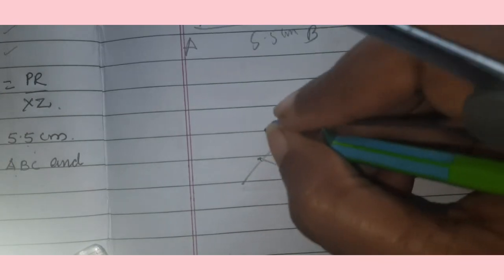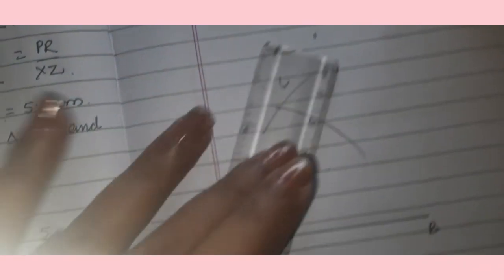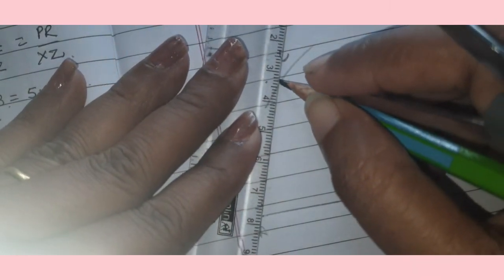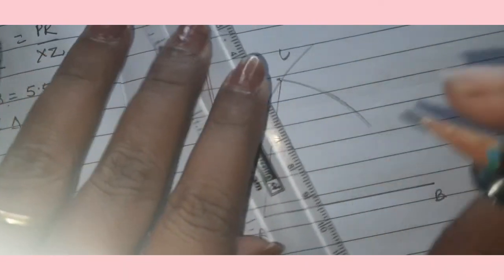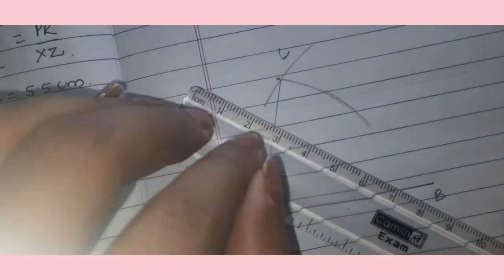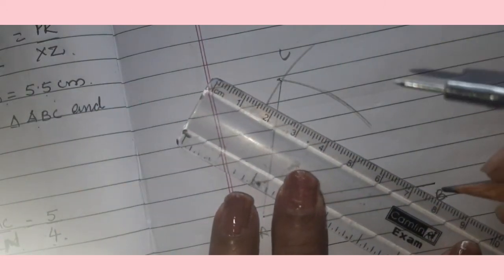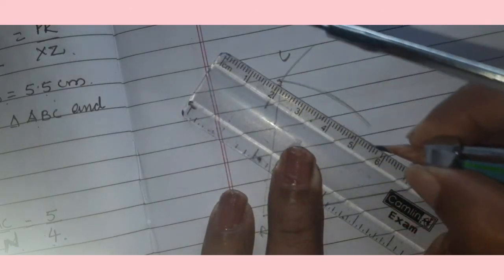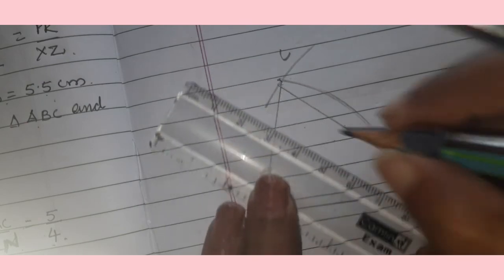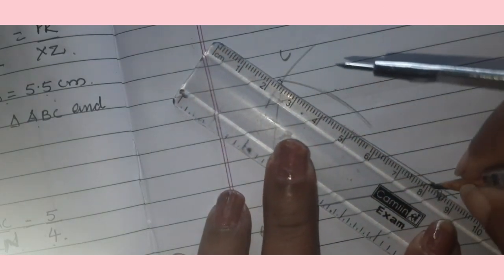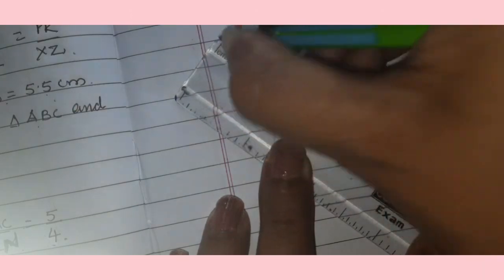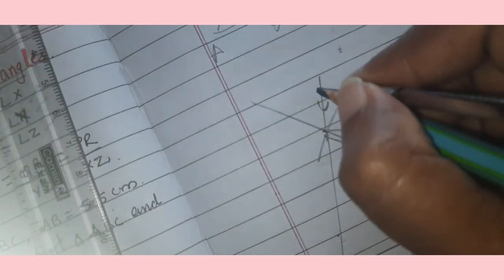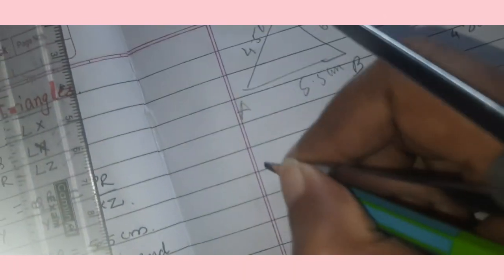That point will be C. The rays should intersect the arc, and don't keep the open ends over there.